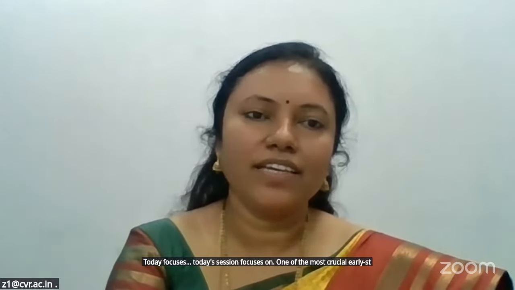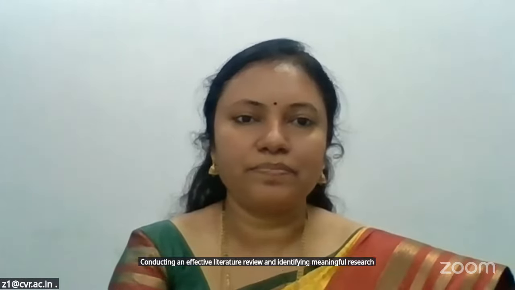Today's session focuses on one of the most crucial early stage activities in proposal development: conducting an effective literature review and identifying meaningful research gaps. This enables researchers to position their work with strong justification and contribute to knowledge advancement.